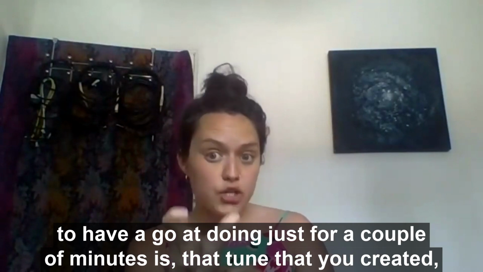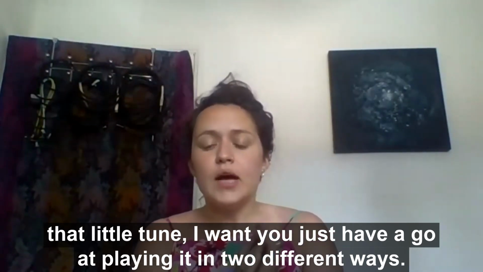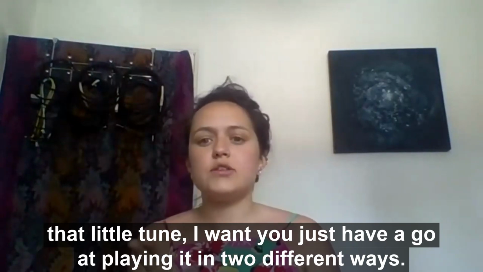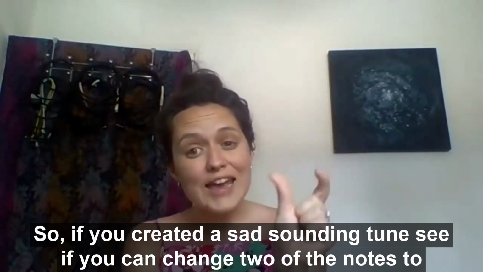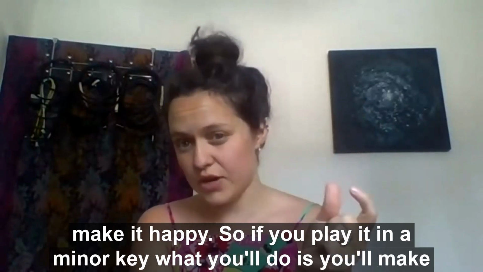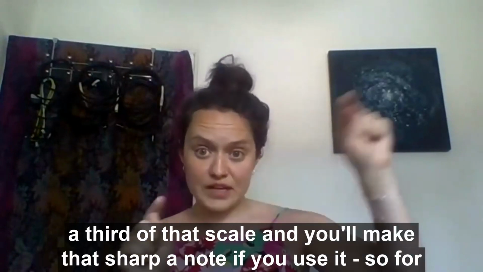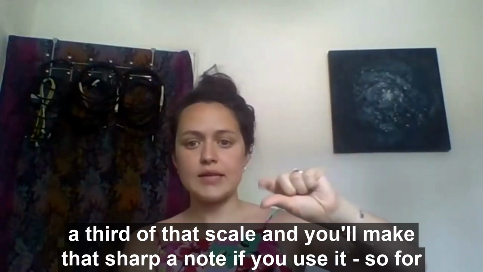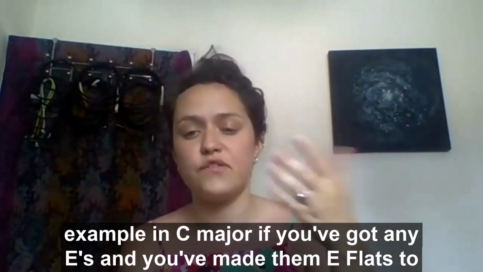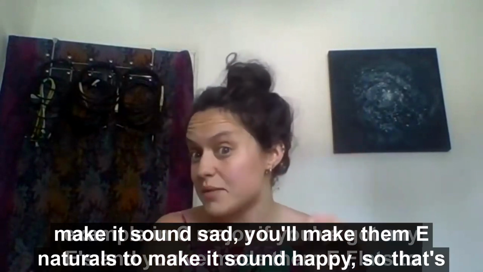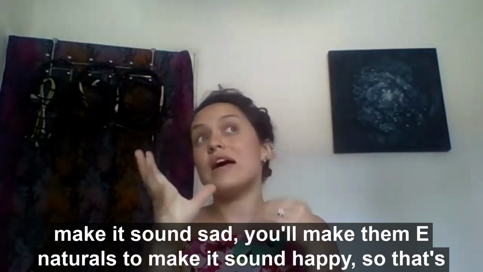So what I'd like you to have a go at doing, just for a couple of minutes, is that little tune that you created. I want you to have a go at playing it in two different ways. If you created a sad sounding tune, see if you can change two of the notes to make it happy. If you play it in a minor key, you'll make the third of that scale a sharper note. So for example, in C major, if you've made E's into E flats to make it sound sad, you'll make them E naturals to make them sound happy. So that's one way to do it.